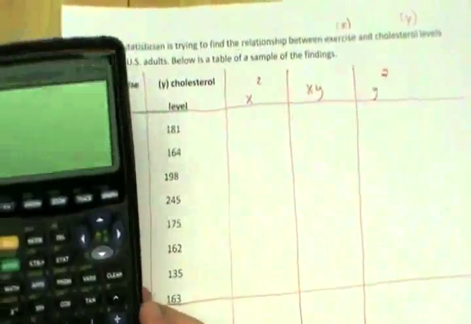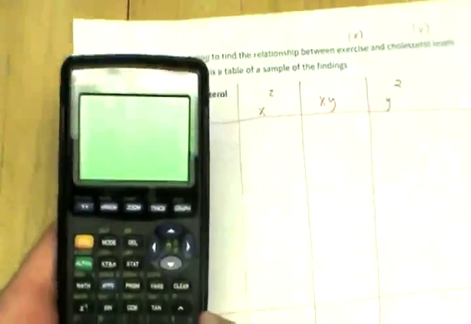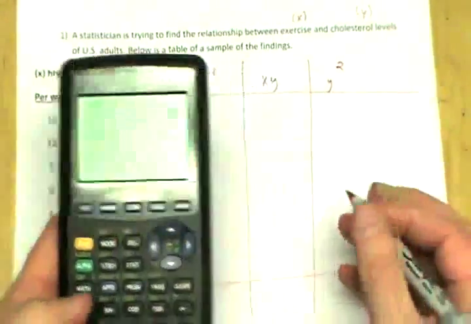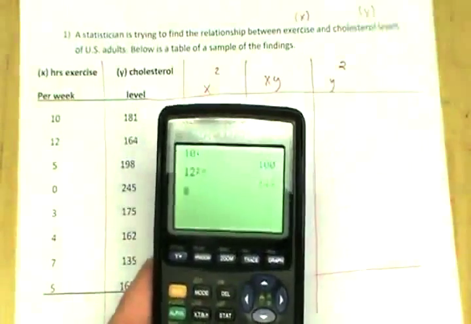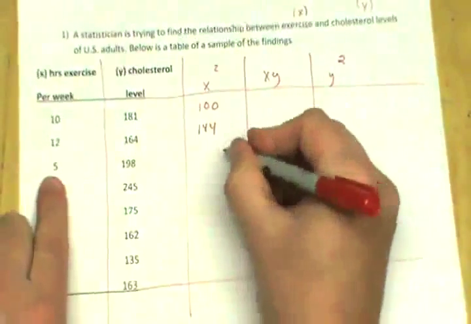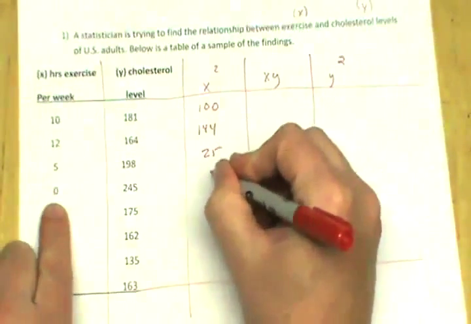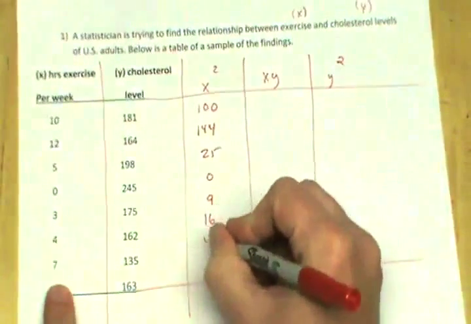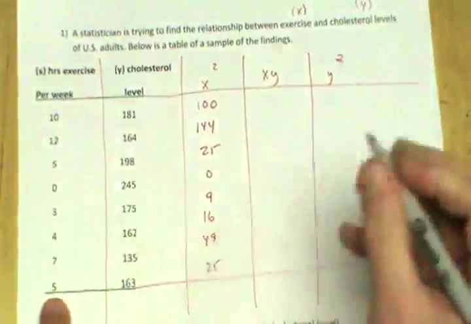So in your calculator, one at a time, okay, we're going to find there's the x value 10. So we're going to take 10, we're going to square it, and we're going to get back 100. So we fill in 100 here. And then the next one is 12 squared, which is 144. And we fill in as we go. So 5 squared is 25, 0 squared is 0, 3 squared is 9, 4 squared is 16, 7 squared is 49, and 5 squared is 25.